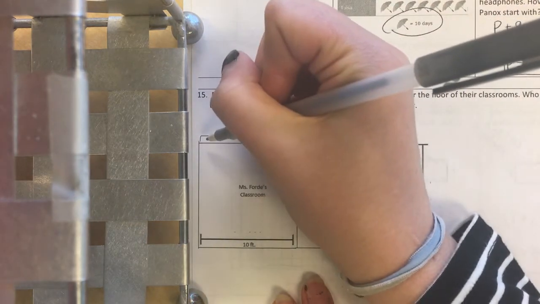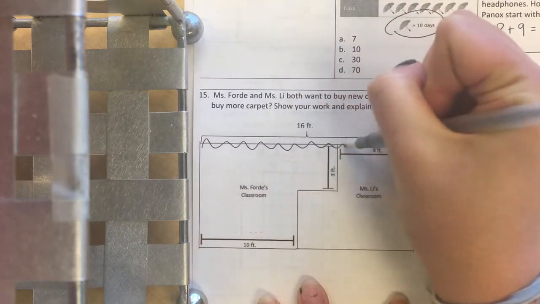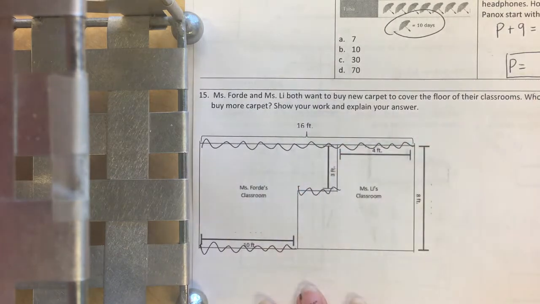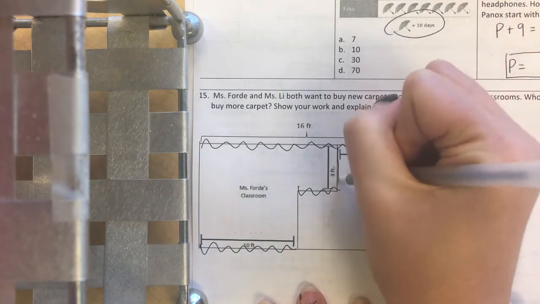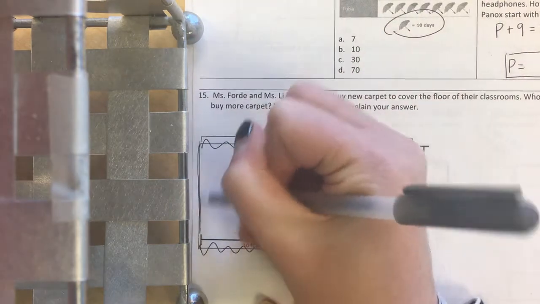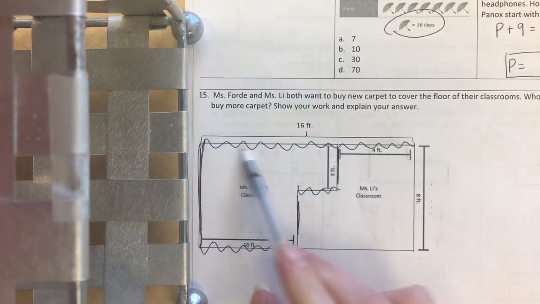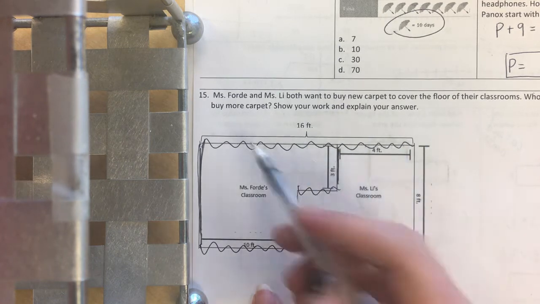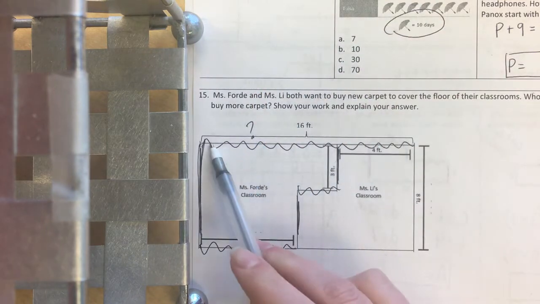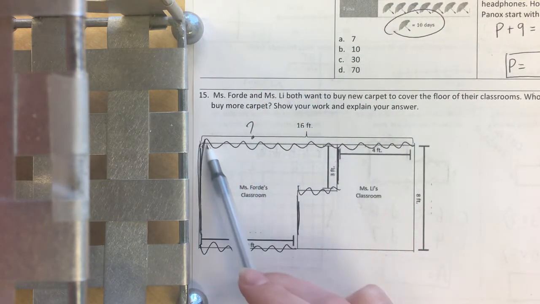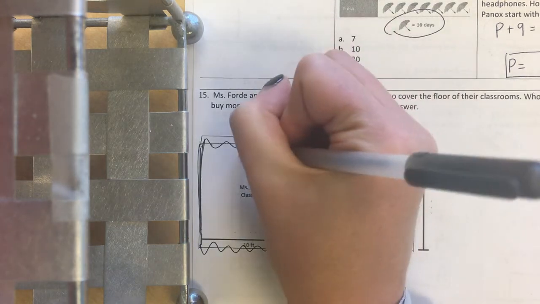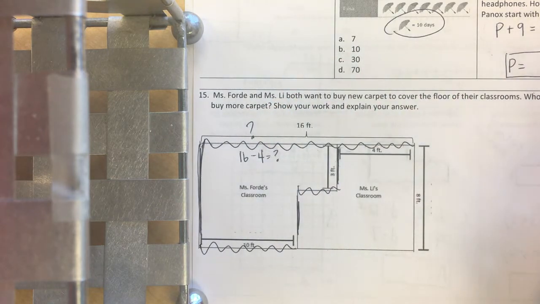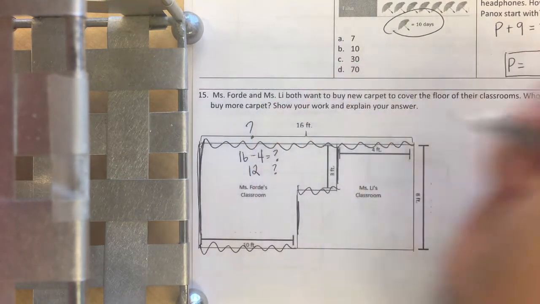First, we're going to squiggle our horizontal lines and straighten our vertical. We know this whole side is 16. We know this smaller side is 4. So we're looking for Miss Ford's wall over here. In order to find this length, we're going to have to do 16 minus 4, which we're going to find is 12.